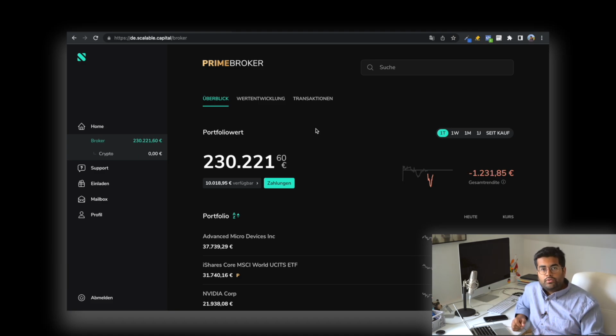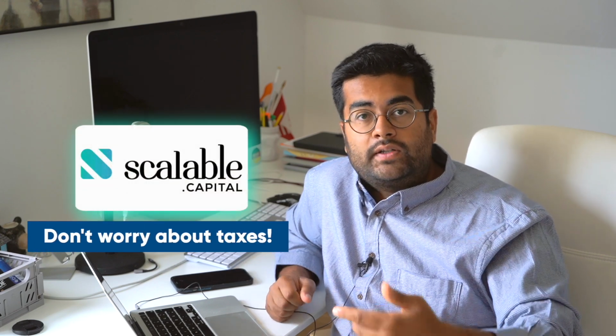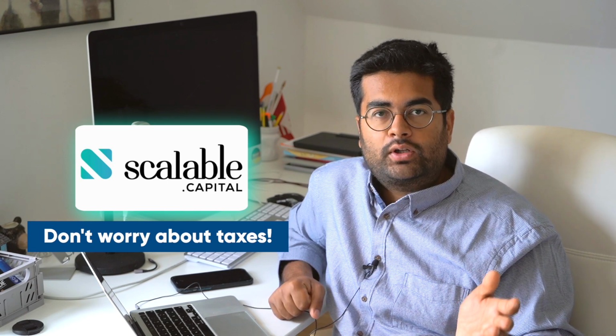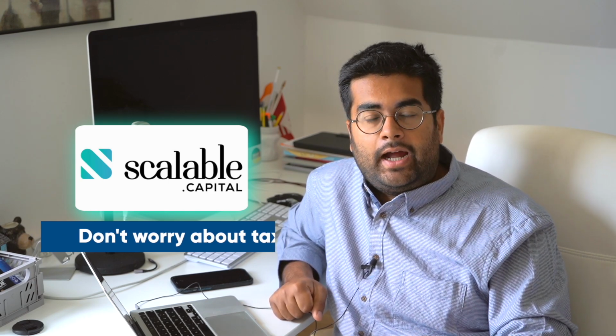Also, when you want to use it over your phone, it's also very convenient. Everything that I've told you here is just the same functions that you will also find on your phone. The thing that I like about Scalable Capital is that because it is a German broker, you don't have to do the tax filing for the stocks and ETFs at the end of the year.